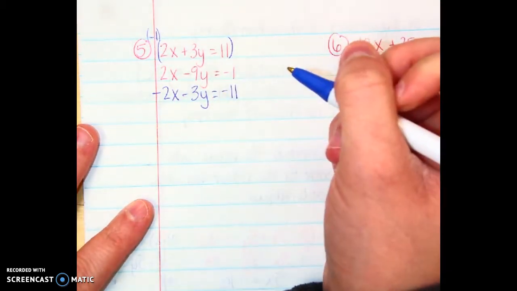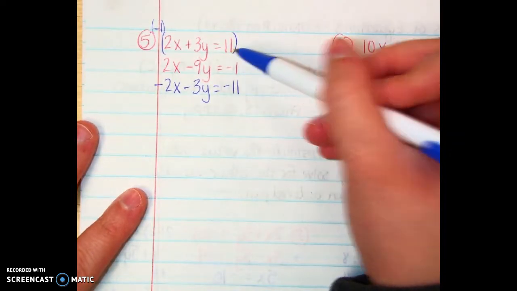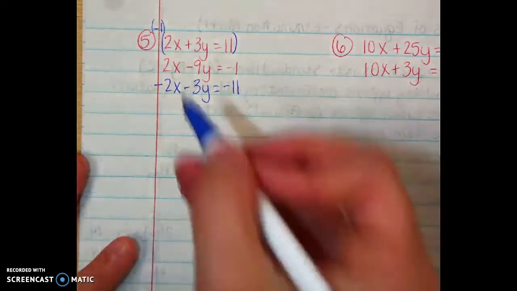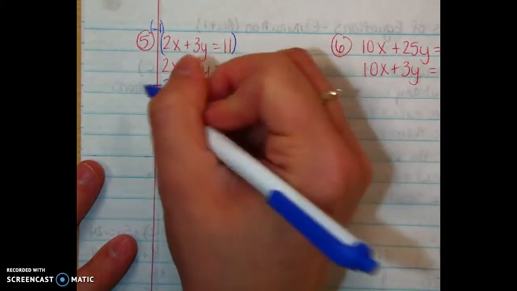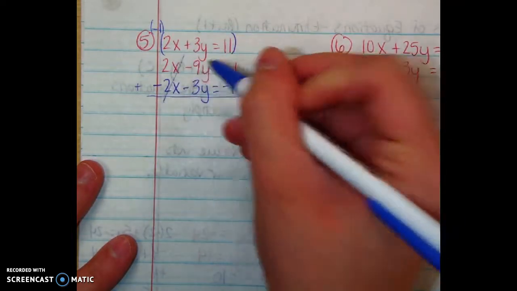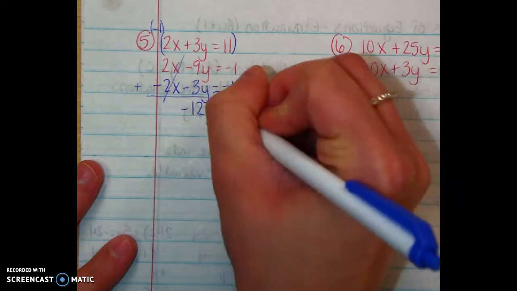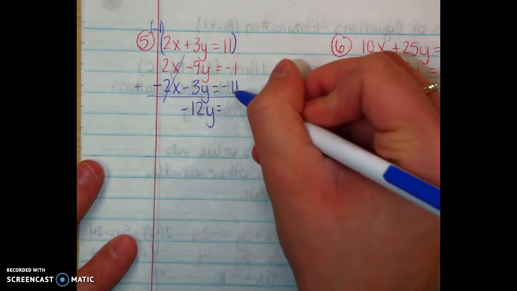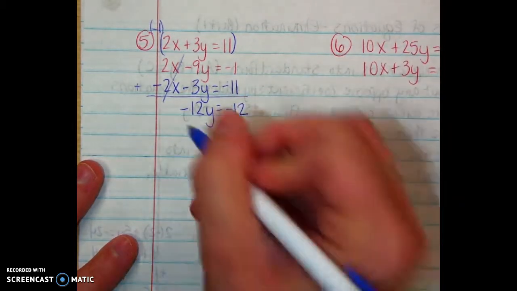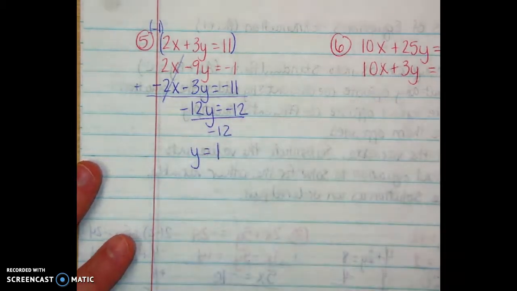Now I will tell you the biggest mistake that people make when they're doing this is to forget to multiply that number at the end by the number. So make sure you do that to all three. I have my opposites, so now I'm going to add these together. 2x minus 2x, that's gone. -9 plus -3 is -12y. -1 plus -11 is also -12. Divide by -12, y equals 1.